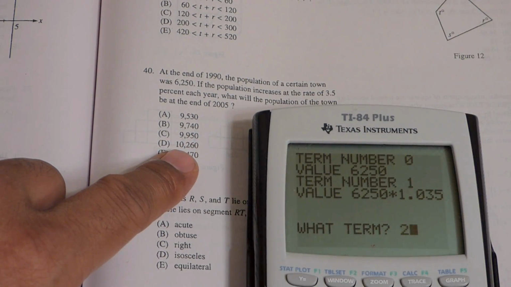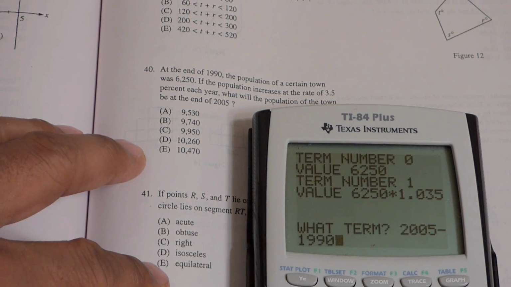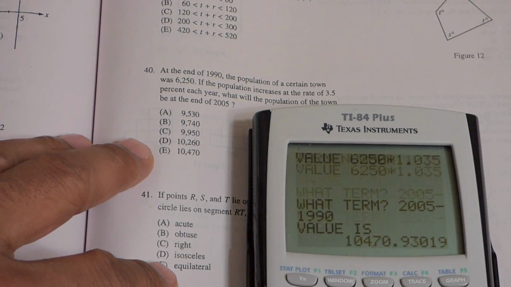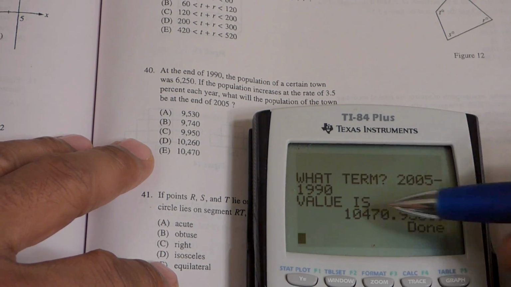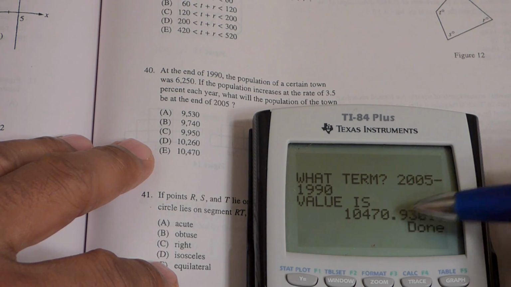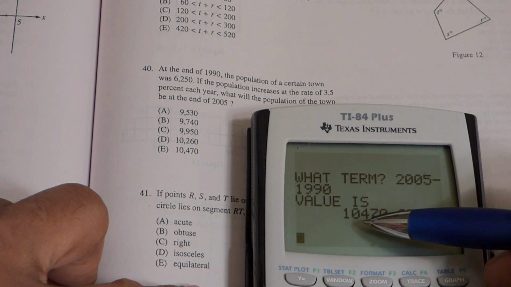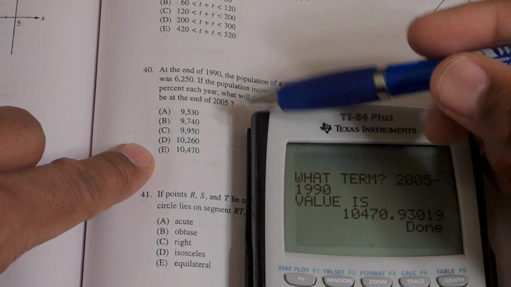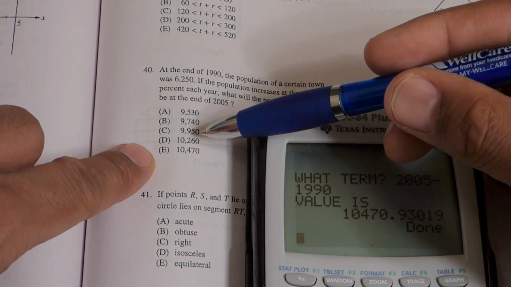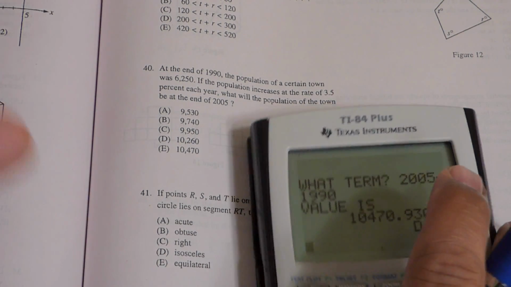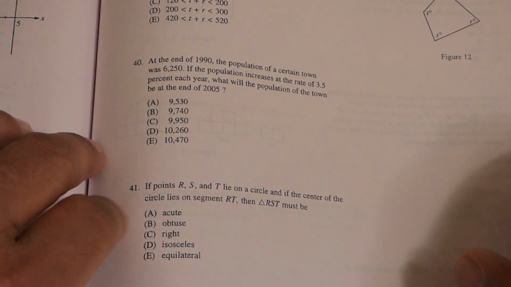So here's how I would do it. I just say 2005 minus 1990. And of course, that's 15 years. So that's the 15th term, but I just let the calculator figure it out. All right. So it says at the end of 2005, there was 10,470.93019. Now, we can't have 0.93019 people, so we would just round it off to 10,470. So the answer would be choice E. All right. So again, so far, 2 basic sequences, arithmetic, geometric. All right. So now we're going to move on.